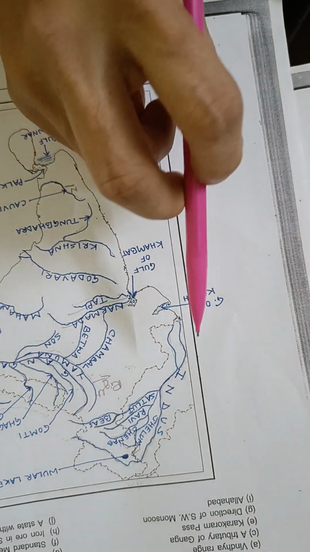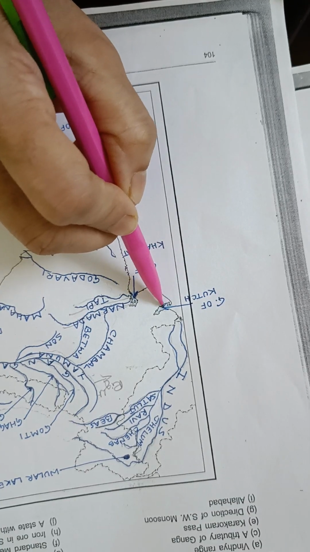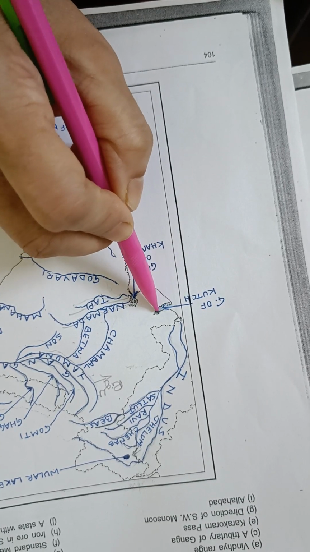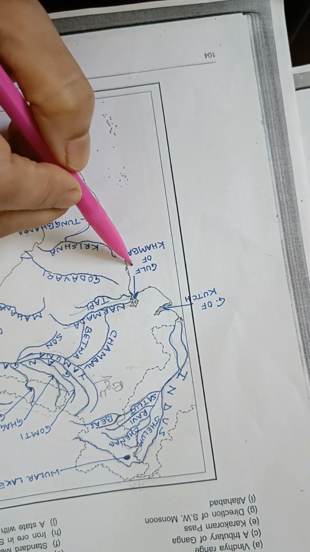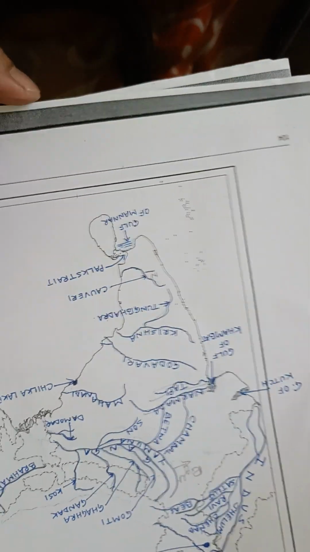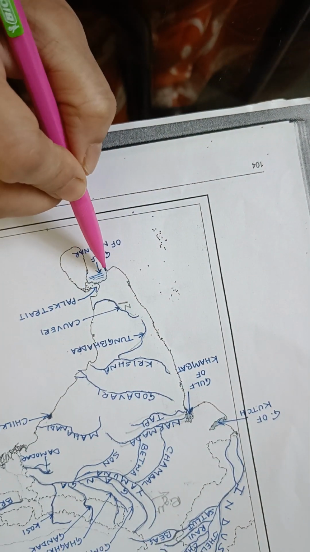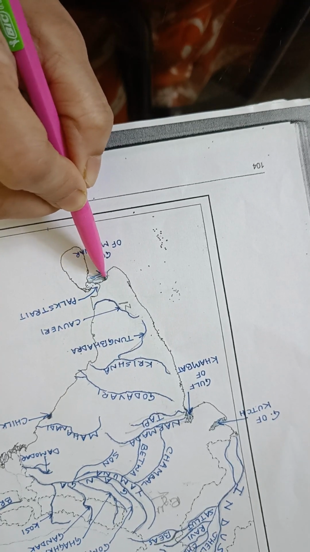Acha, now the first one is Gulf of Kutch. Children, you will put blue color here with an arrow, and then write Gulf of Kutch. This is Gulf of Khambat. This lower portion, this is Gulf of Mannar.